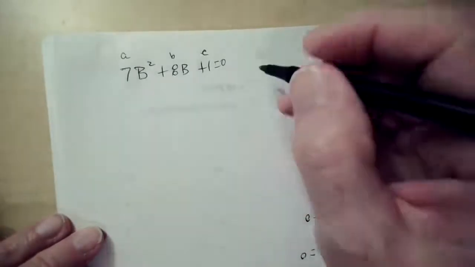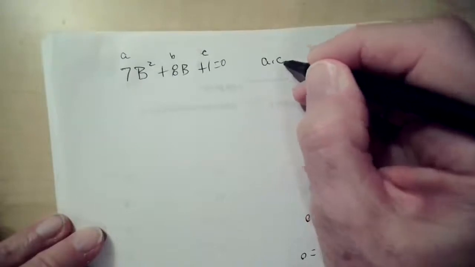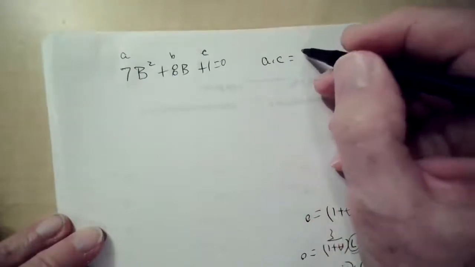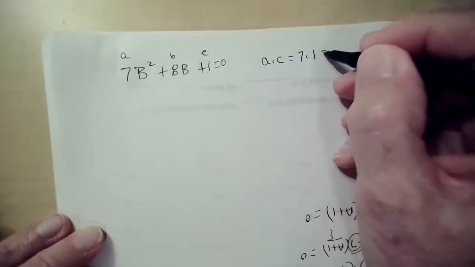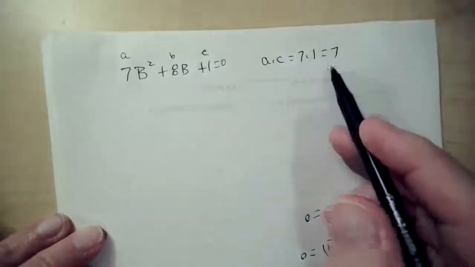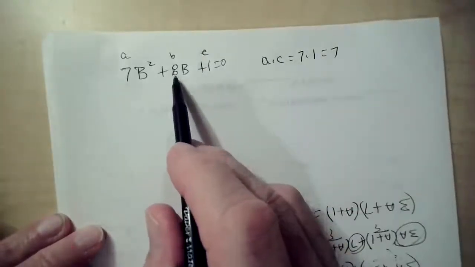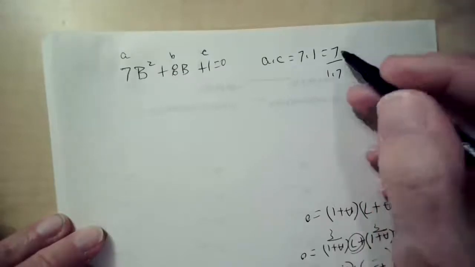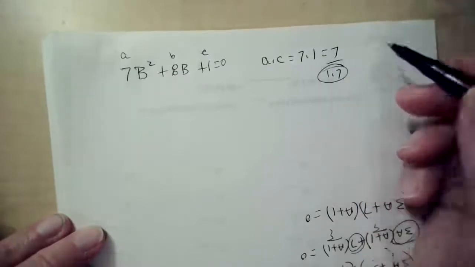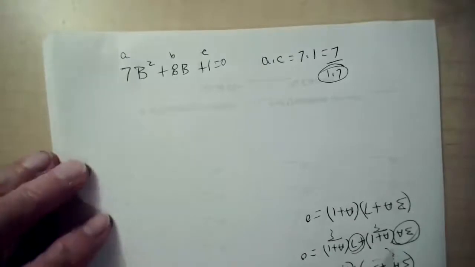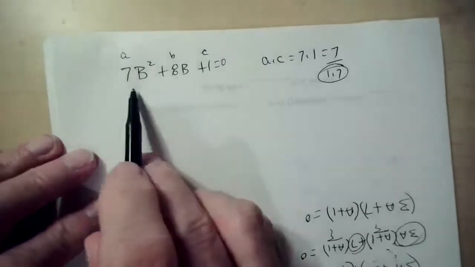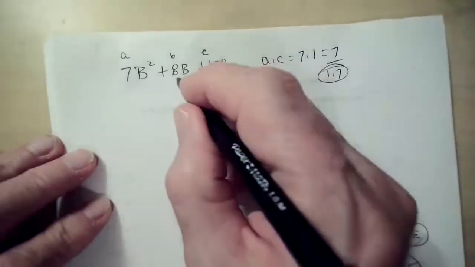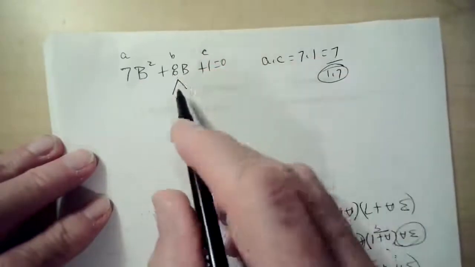When the a value here is not 1, we have to multiply a times c. That is 7 times 1, which is 7. Now, what are the factors of 7 that add up to 8? 1 times 7, right? 7's a prime number, so it's only going to be that. Now, which number do we want to put next to the 7b squared?